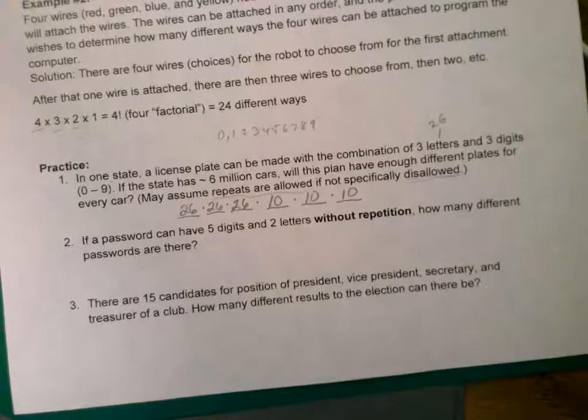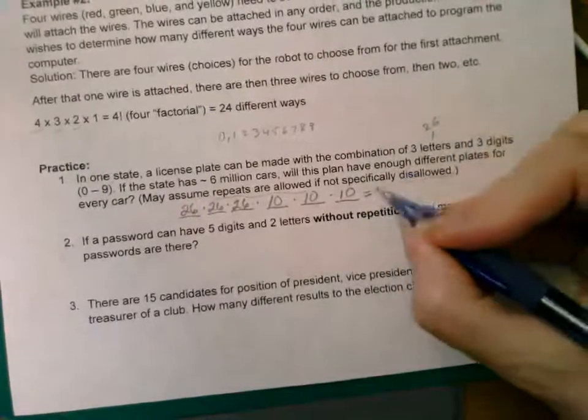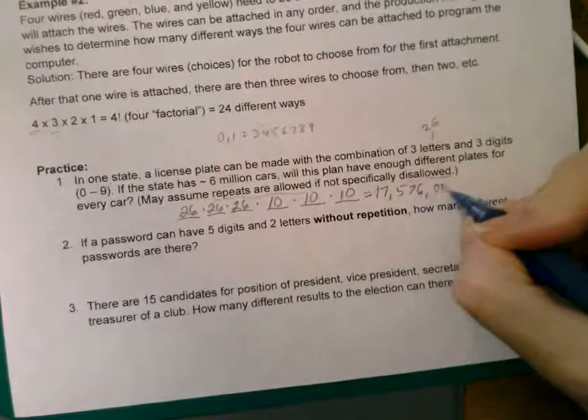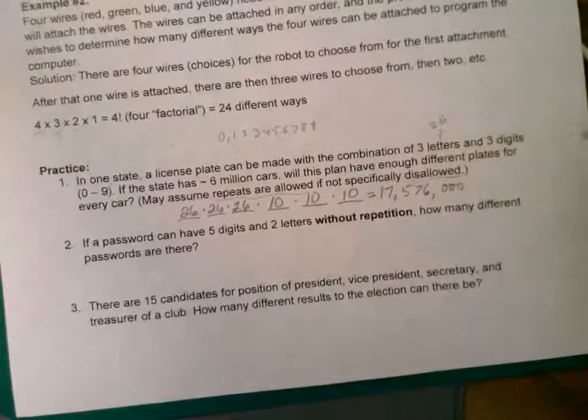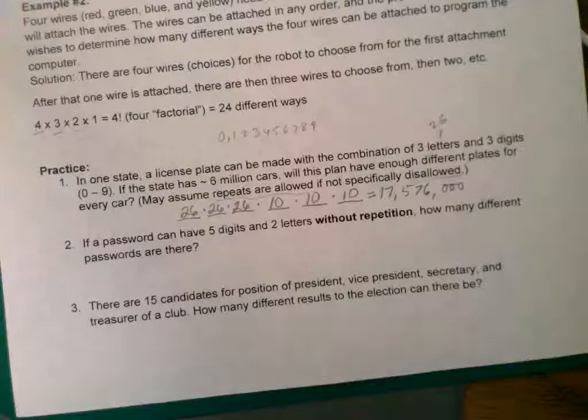more than once. All right, so when you multiply all that together, you get 17,576,000 different possible license plates. So surely you have enough for 6 million cars.